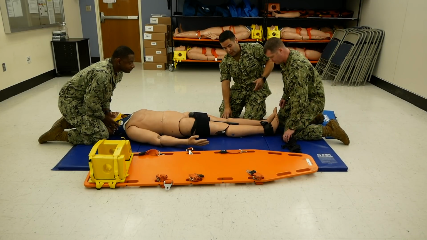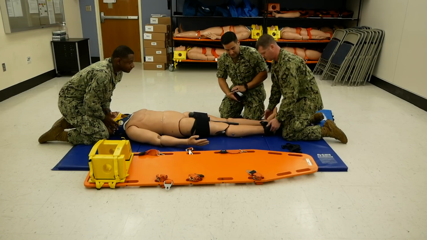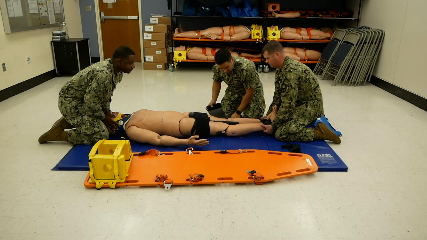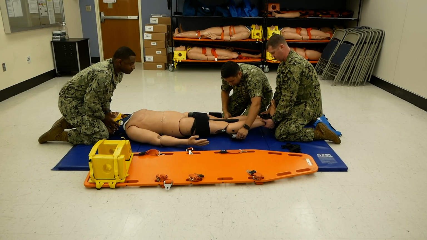If your assistant is able to help you, have them slightly raise the legs only about 1 to 2 inches, just so you can slide the cravats underneath.